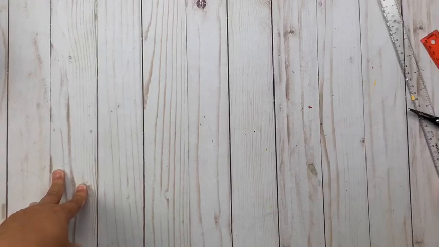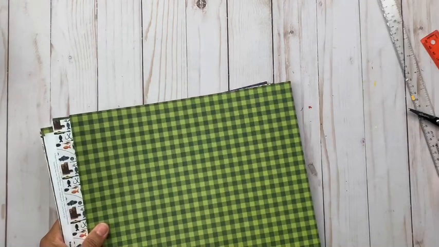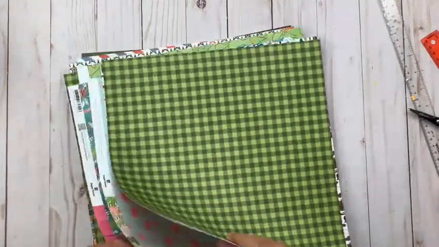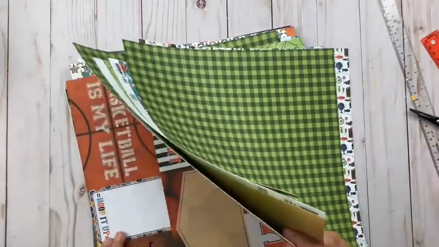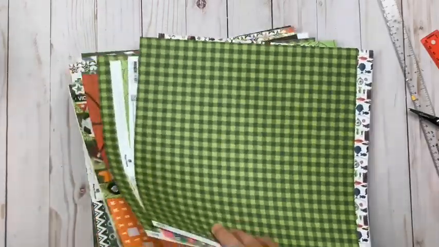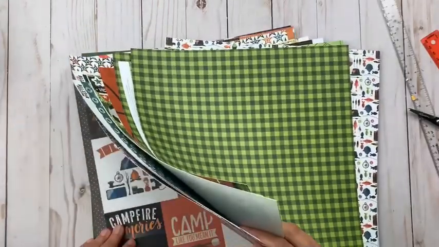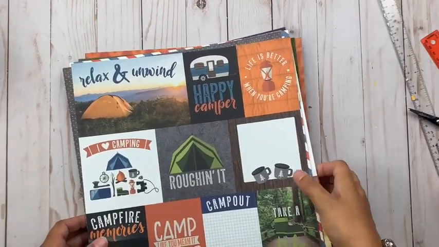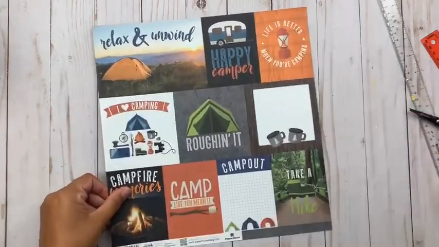Okay, now let's go on to the third one. And let me see real quick here if I can find a sheet that shows you the cut apart cards on the back side, just in case you don't have any idea what I'm talking about here. Here we go. So this is the Great Outdoors collection.